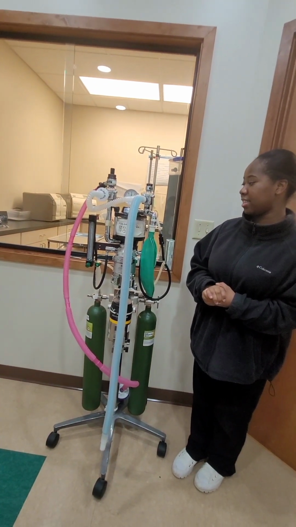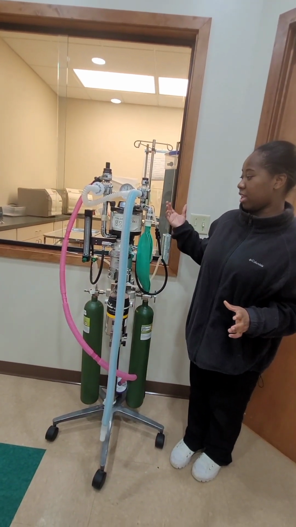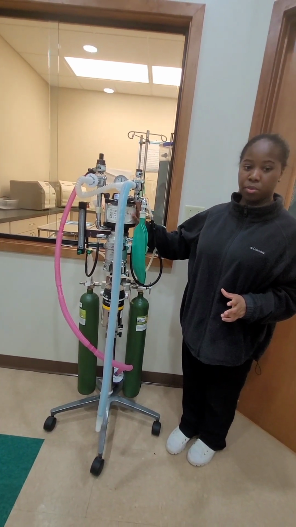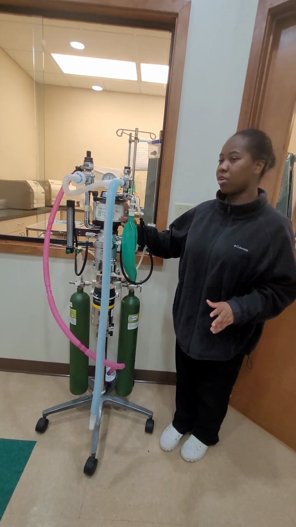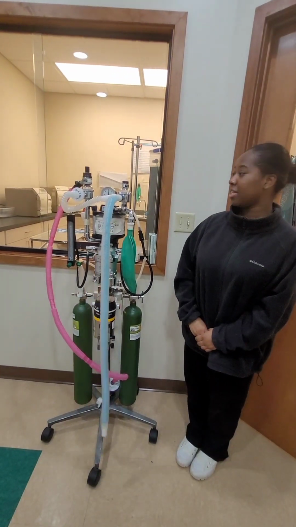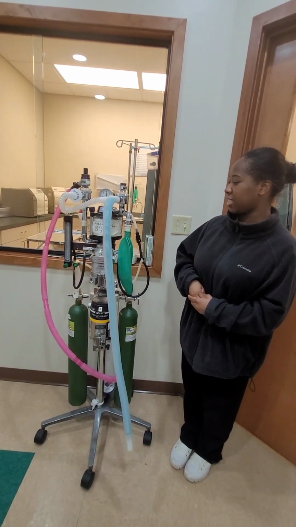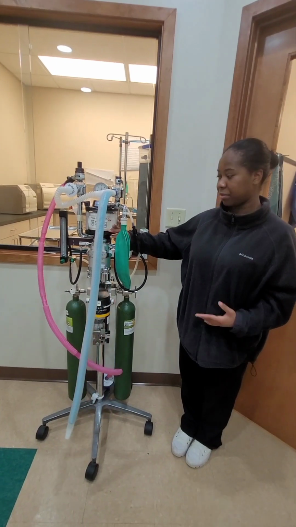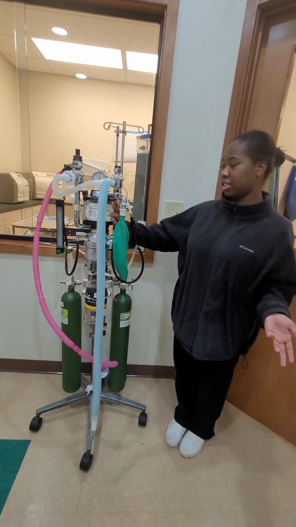When the patient is exhaling, we then have our CO2 canister here, which absorbs and gets rid of CO2.